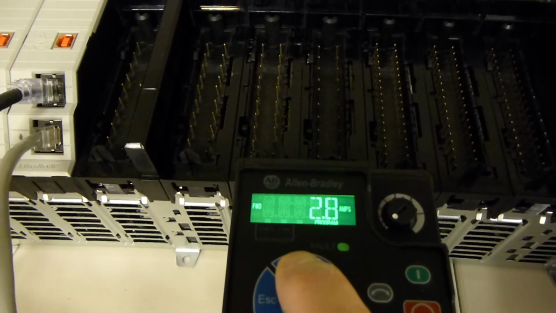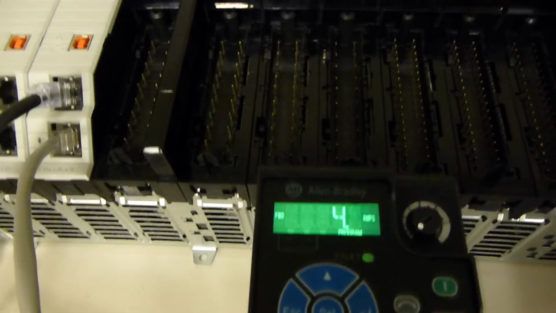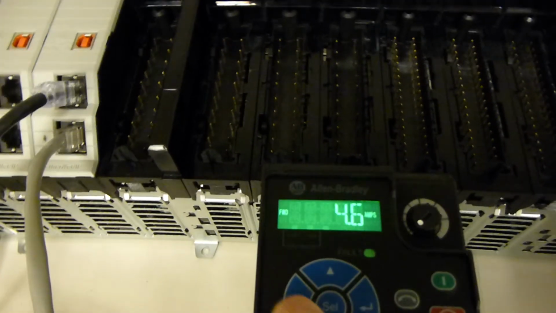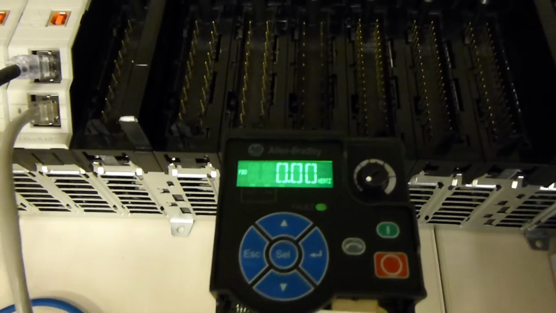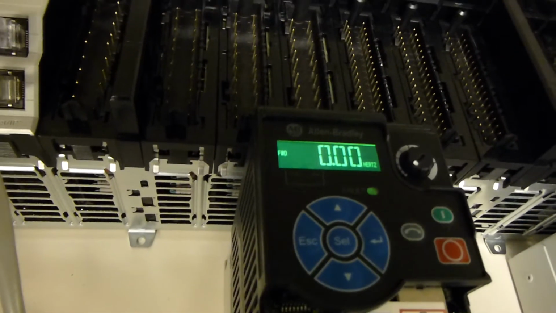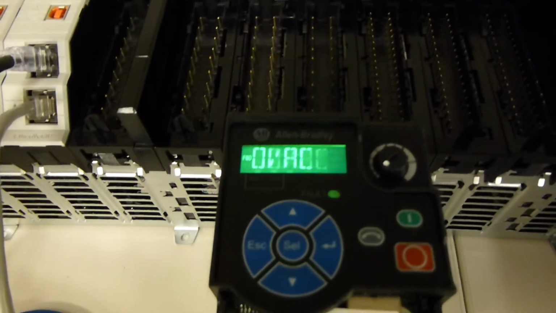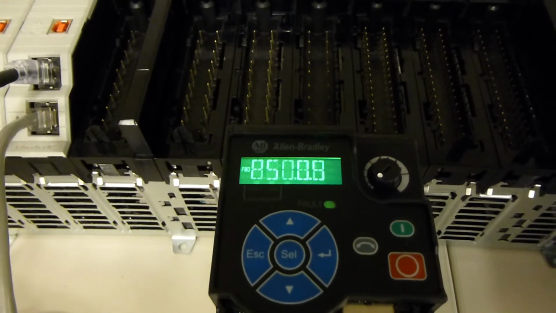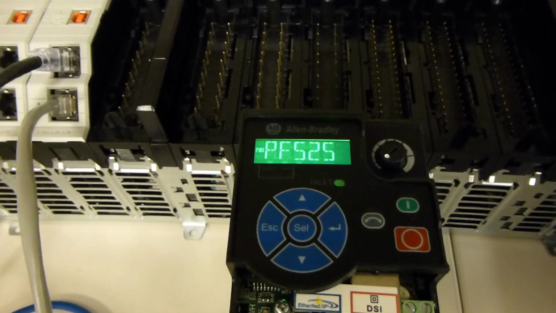Let's change that. Go ahead and escape out. So it's been reconfigured. At this point I'm going to cycle power to the drive for that change to take effect. Wait for the capacitor to discharge. Go ahead and reconnect power. We'll let that power up, then we'll re-establish our Ethernet comms and watch the configuration happen automatically.